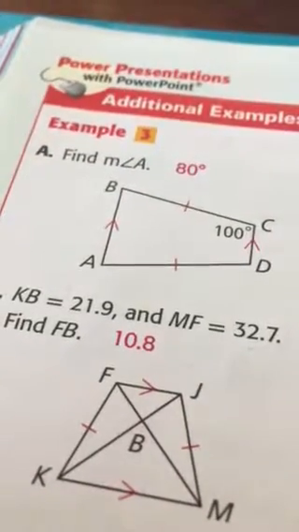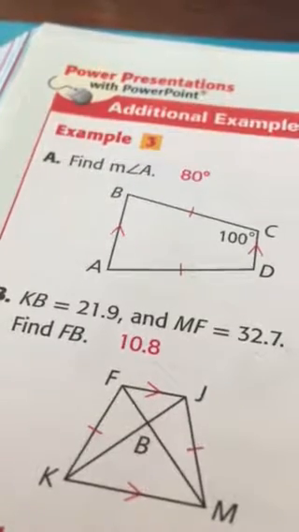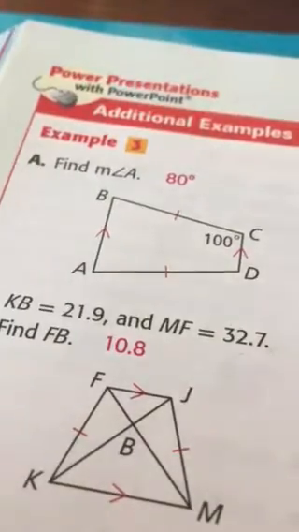Okay, I think this will be our last video. We're just going to walk through two quick examples. One is finding angles in trapezoids, and that is example A right here.